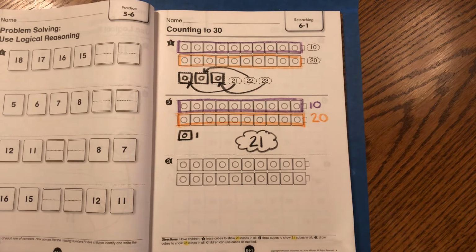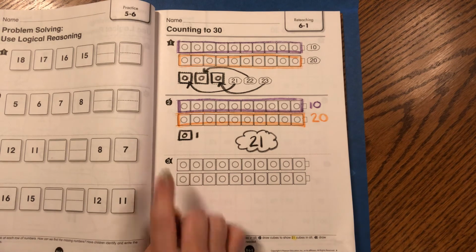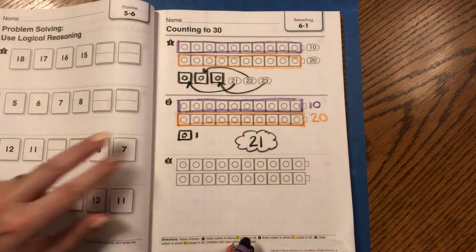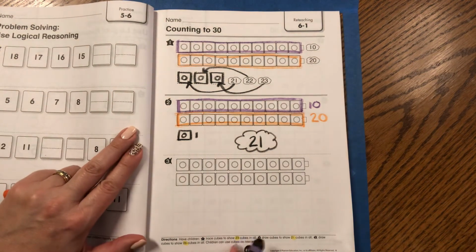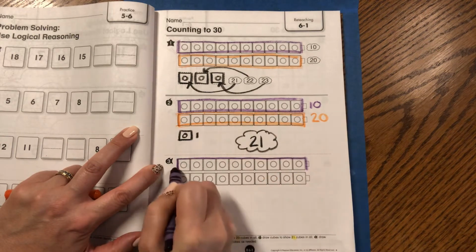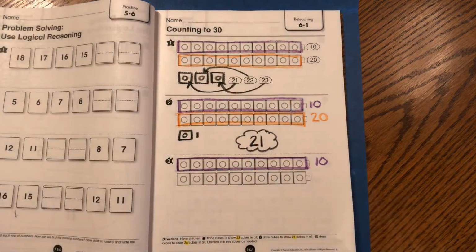Okay, let's continue. This time, we're going to look at number 3, and our number is 26. We need to make 26. So let's box up the rows of 10 and then count on. So boxing up the top row, and I know the top row is 10, so I label it 10.